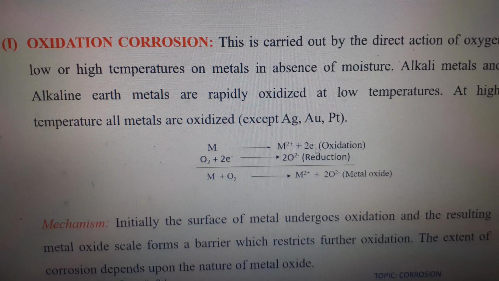So what happens during oxidation? Metal will release the electrons, and these electrons will be absorbed by the oxygen. For a complete reaction there should be oxidation and reduction both, and that is why every such reaction is known as a redox reaction, because a reaction cannot be completed if oxidation and reduction don't both happen.